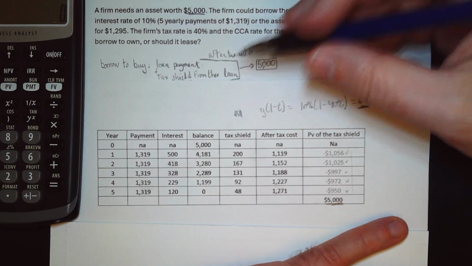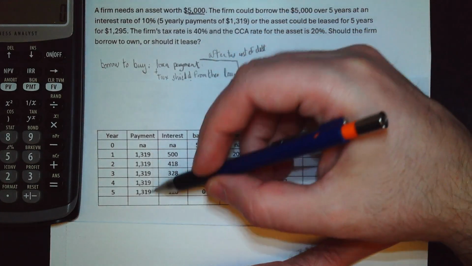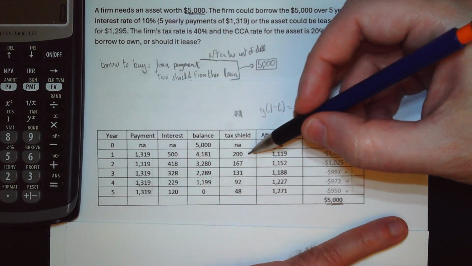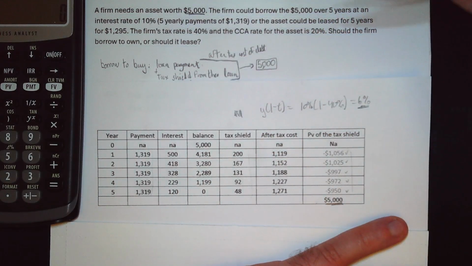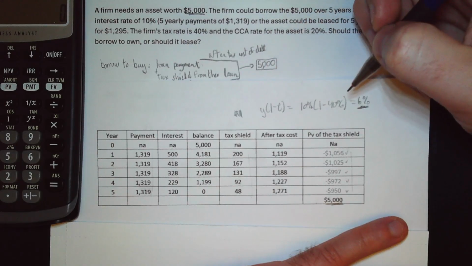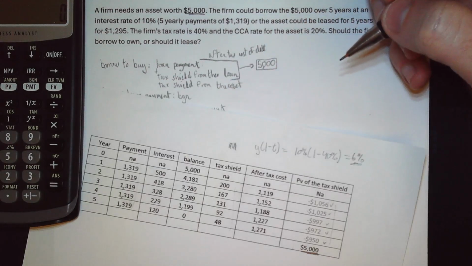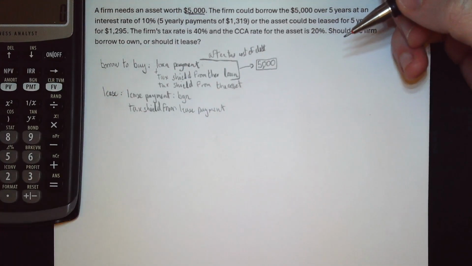You don't need to calculate the PV of anything, right? You don't need to calculate the PV of these and then the PV of these. You don't need to do all that. It's just always going to be the value of your loan. Okay, so now that we dealt with this, let's go with the rest.